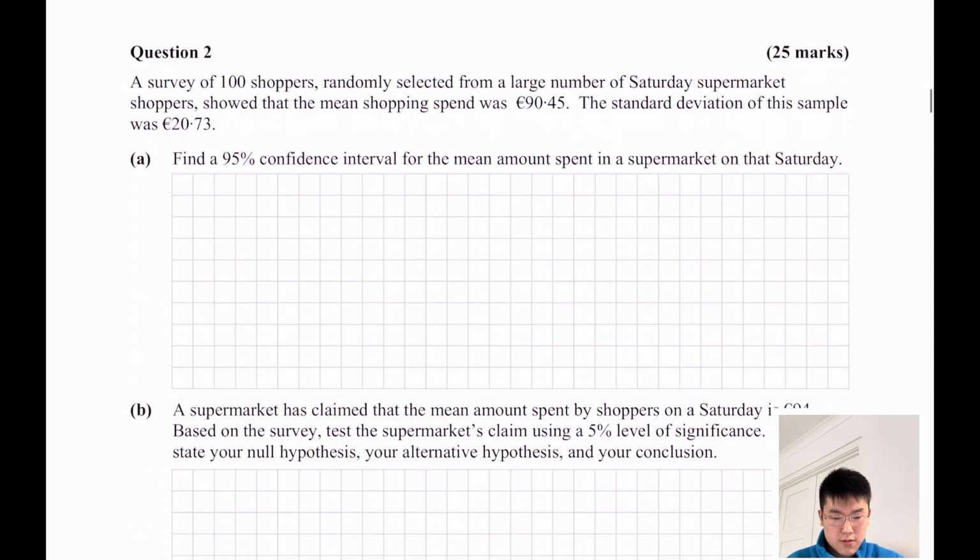So we're dealing with a mean sample, so a confidence interval for a mean sample. The formula for that is x bar plus or minus e, the margin of error, where e is equal to 1.96 multiplied by sigma over root n.